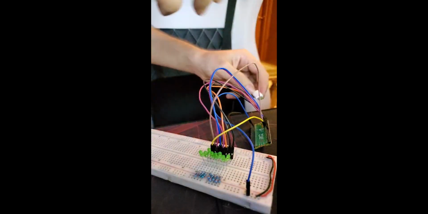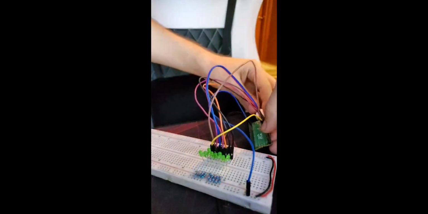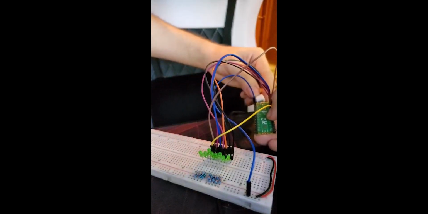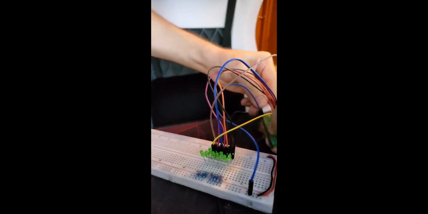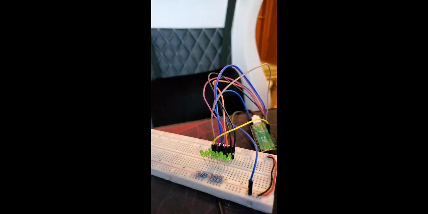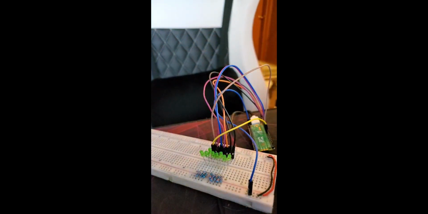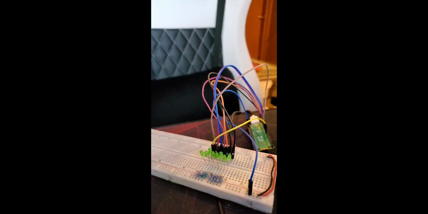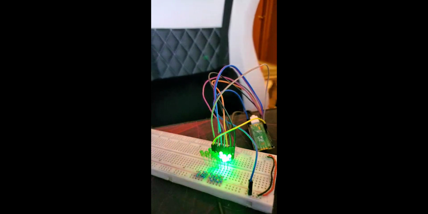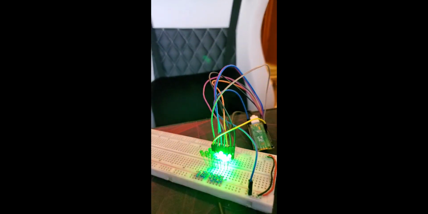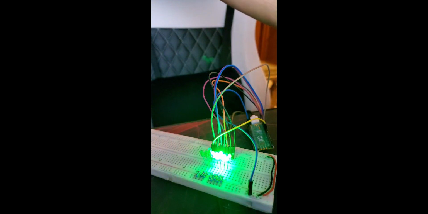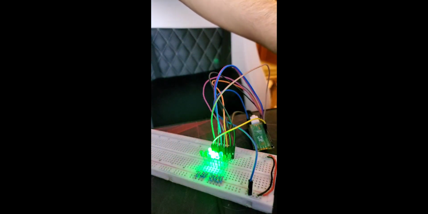Well, let me connect this so you can see the binary counting. There you go. So it's counting from 0 to 255, as I mentioned before.